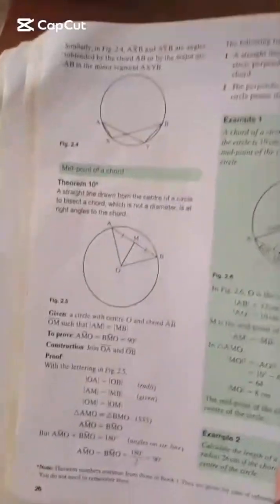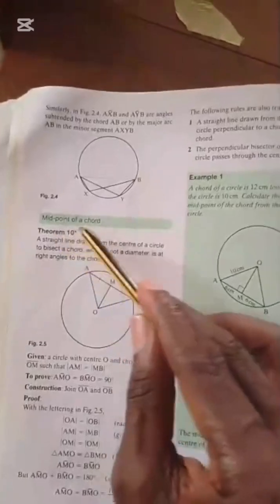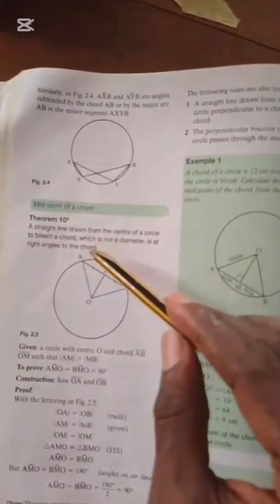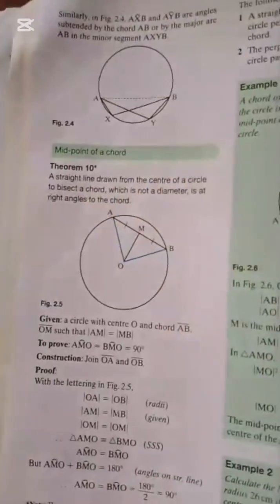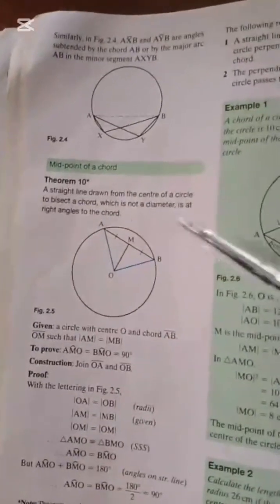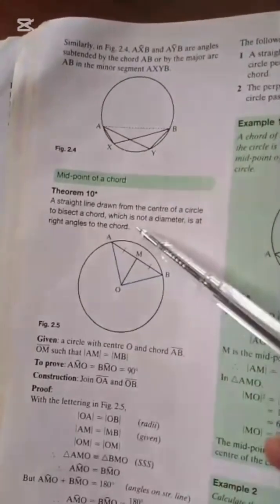Let's go to the first theorem. It says Theorem 10 in the textbook, but this is going to be our first theorem. Theorem 1 reads: a straight line drawn from the center of a circle to bisect a chord which is not a diameter is at right angles to the chord.